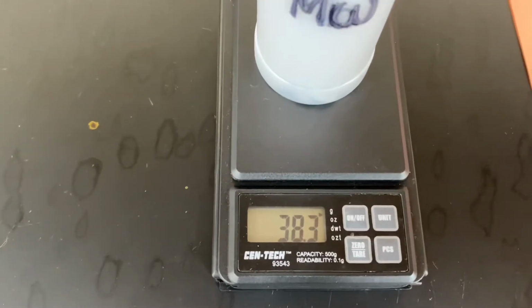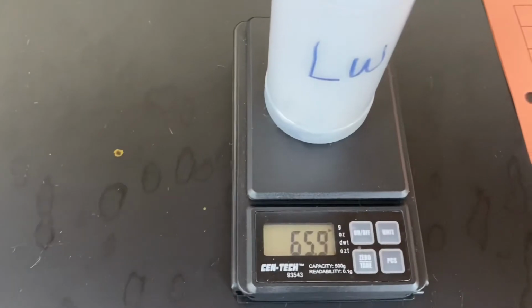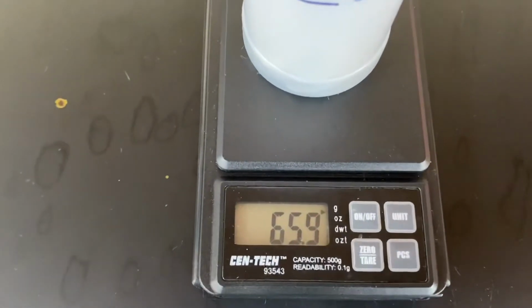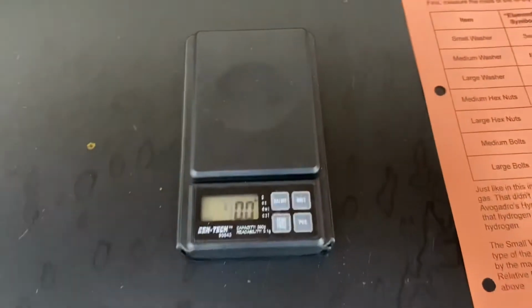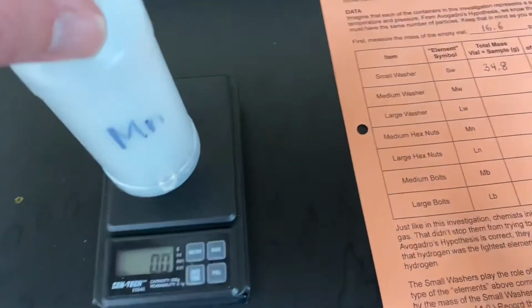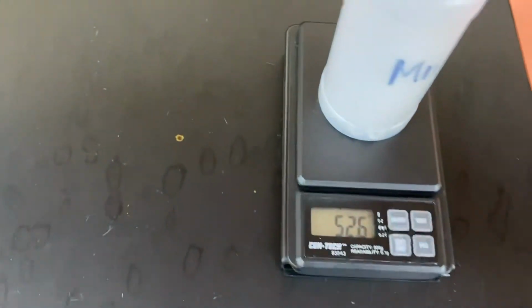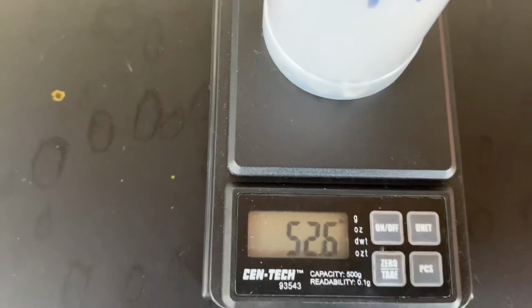We'll stick with 38.2. For the large washer, we have 65.9 grams. For the medium hex nut, let's use 52.6 grams.